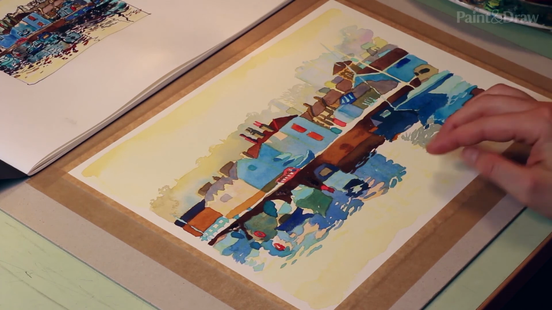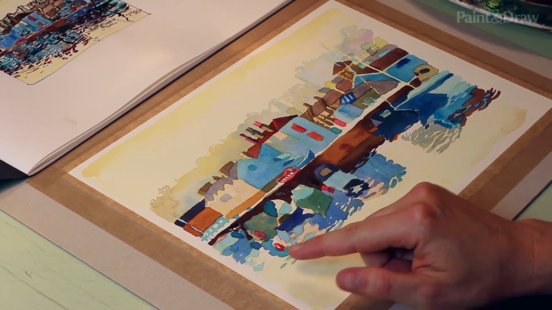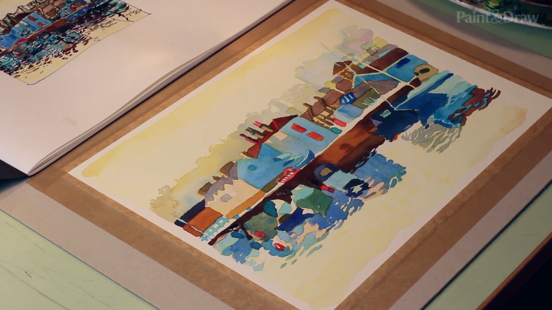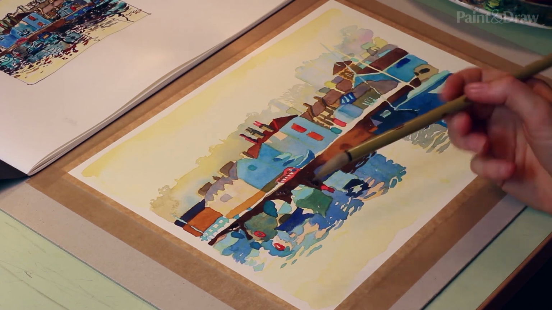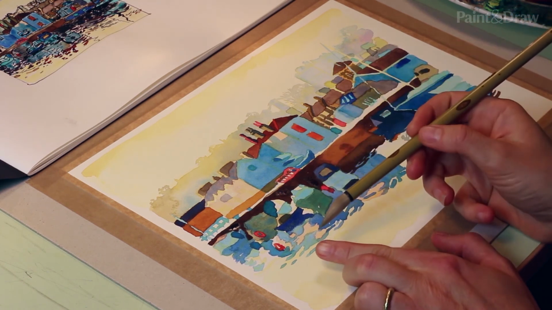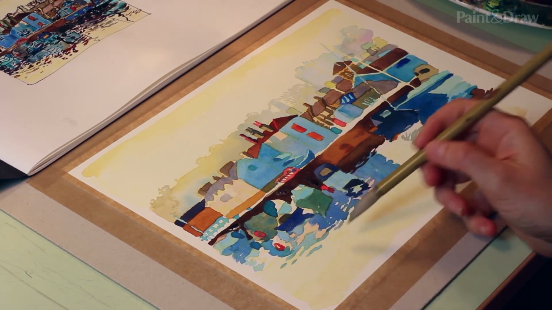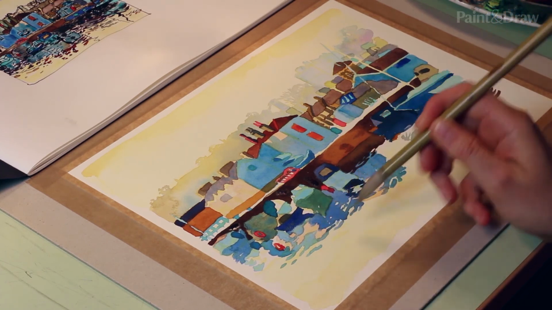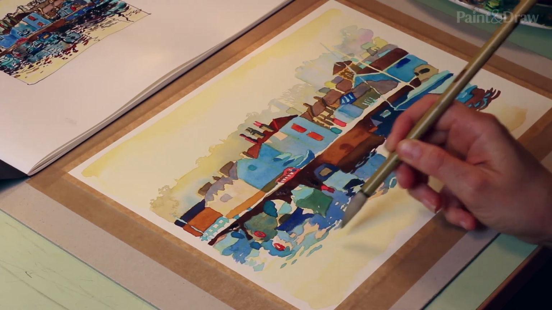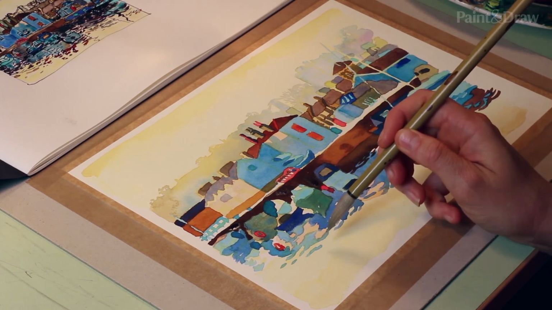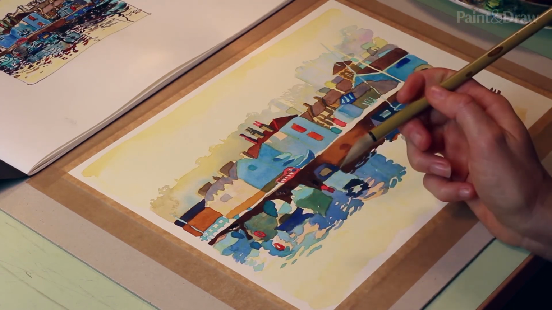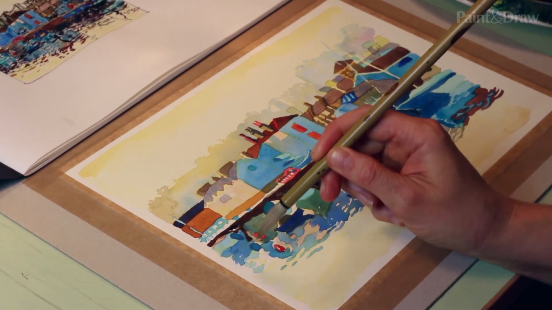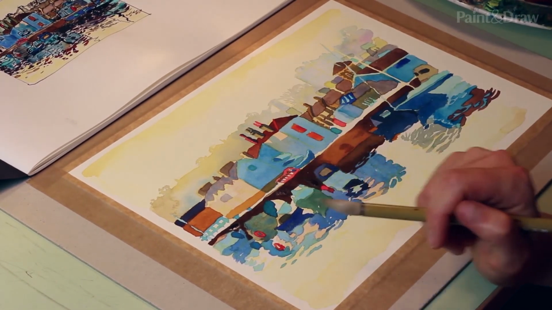What I'm going to do now is work a little bit more into the water and show you a bit more about how I do that. So for the water, I really value my Chinese brush because I can use the tip of the brush and the middle of the brush to create all different kinds of marks, and it's really nice because it holds enough water so that I can really work with the fluidity of the water.